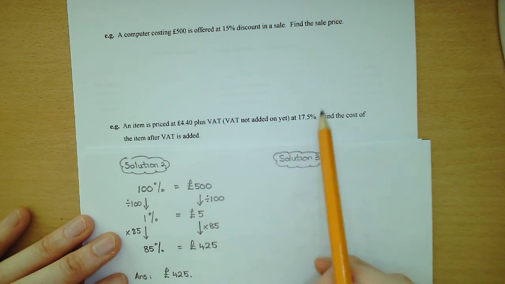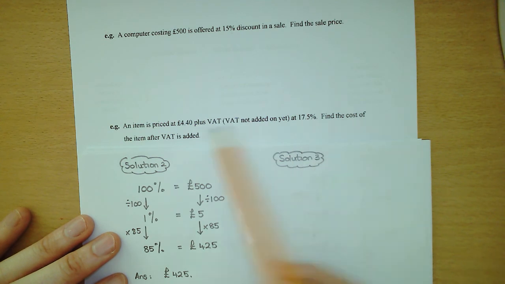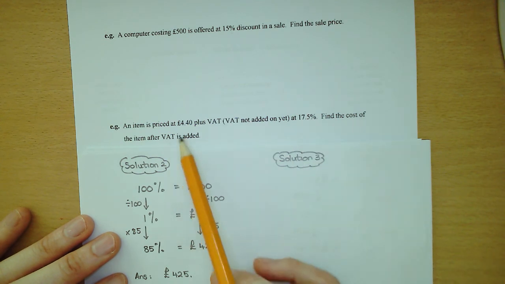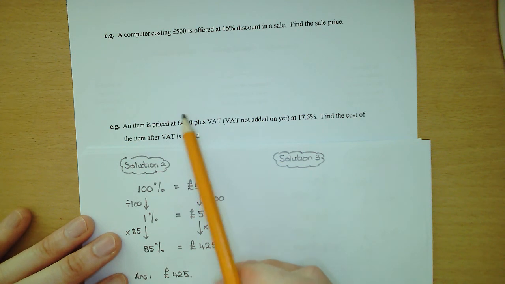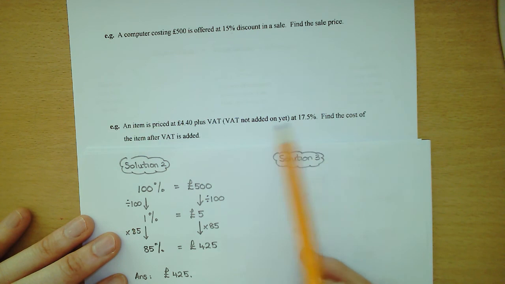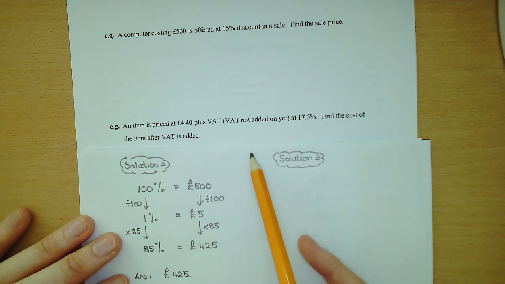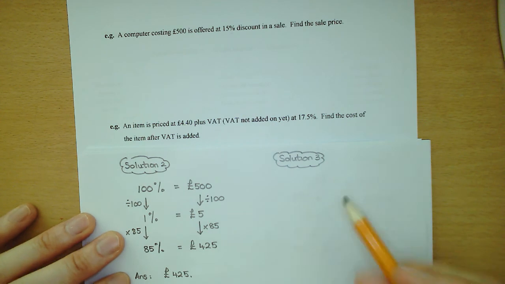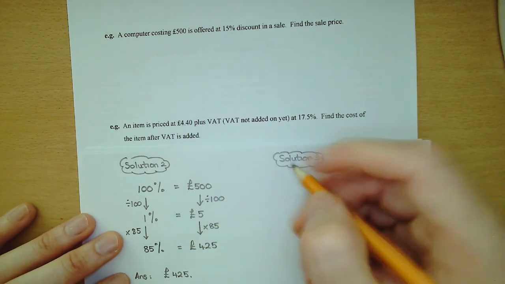And the VAT is 17.5%. Find the cost of the item after VAT is added. In other words, we have to increase £4.40 by 17.5% to get what the final cost of this item is, including VAT. So we let the original quantity be 100%.